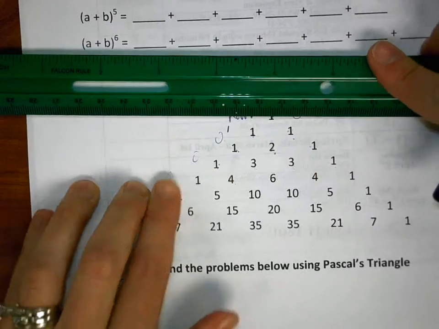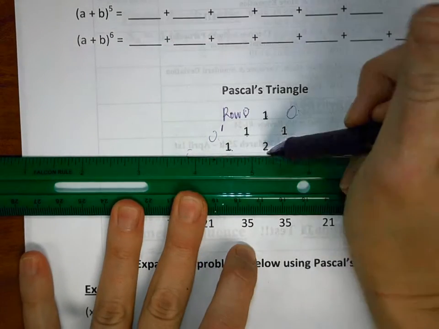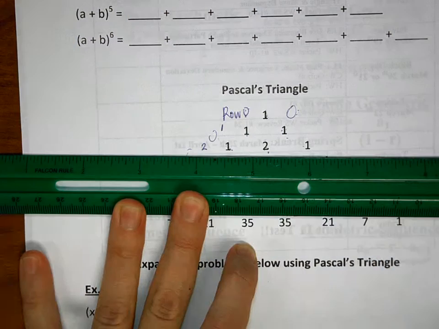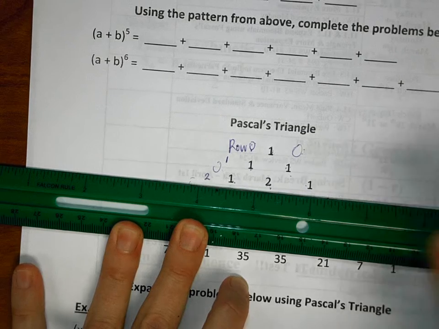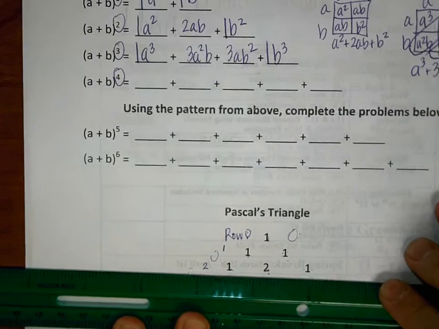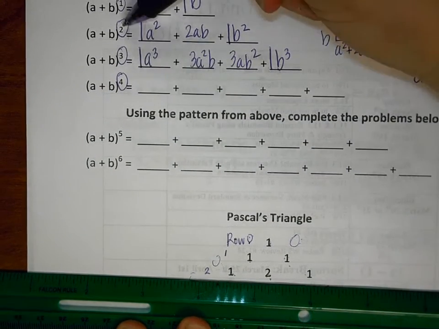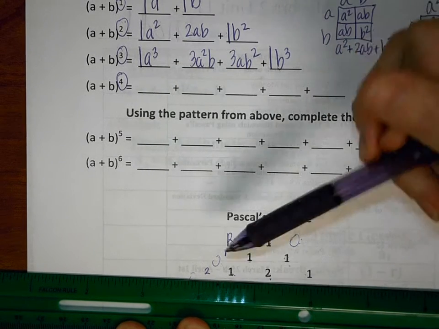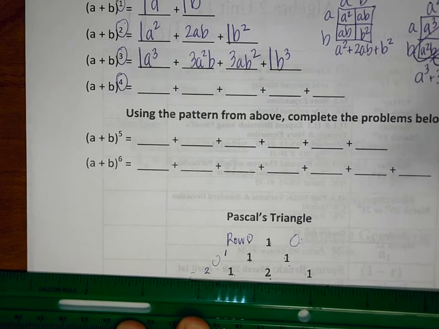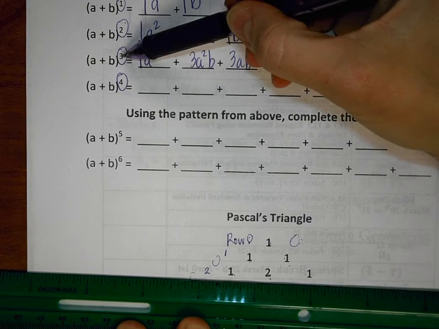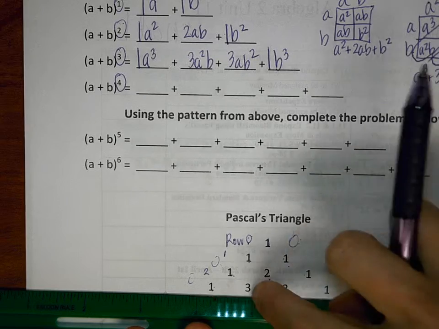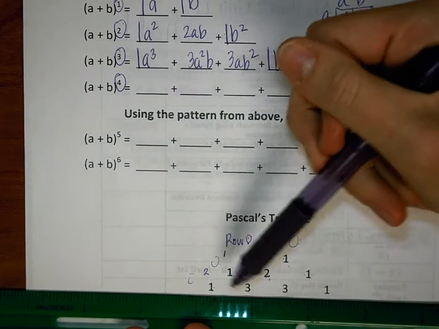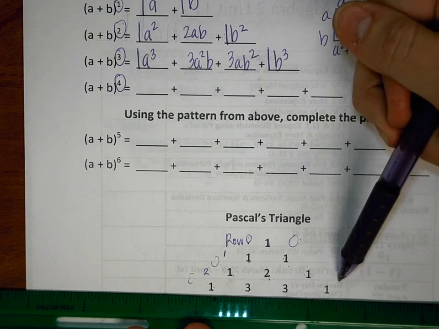So then this next row, and how to remember the rows is that the second number tells you the row. So this is really row 2, and look, when it's a 2 exponent, it goes 1, 2, 1. Do you guys see it? So when we go to the third power, the third row, it goes 1, 3, 3, 1. Do you guys see this?